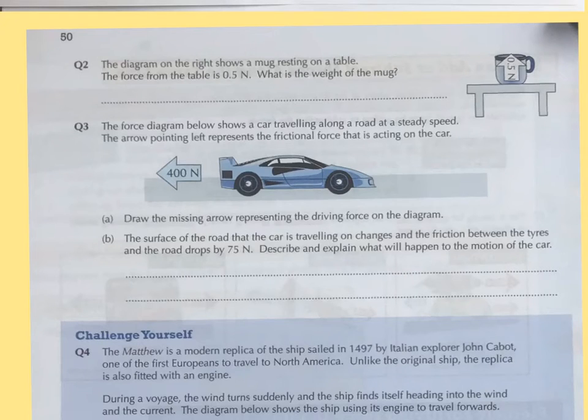Okay, question 2. The diagram shows a mug resting on a table. The force from the table, so that's the support or reaction force on the mug, is 0.5 newtons. What is the weight of the mug? Well, if it's resting on the table and nothing's changing, they must be balanced, so the weight of the mug must also be 0.5 newtons.